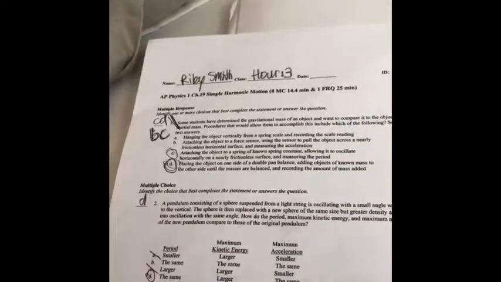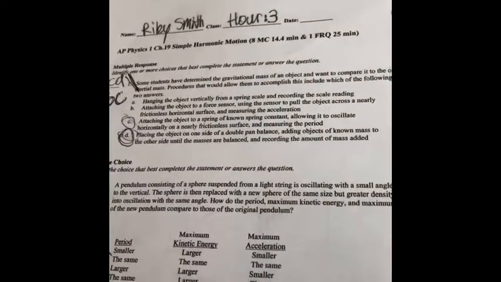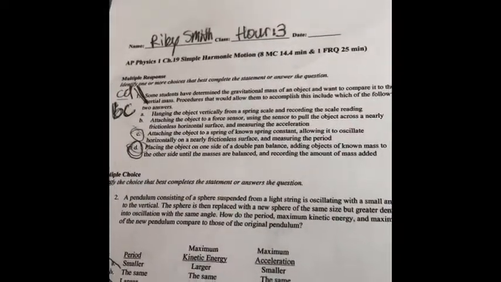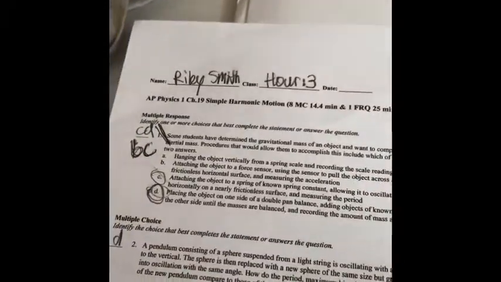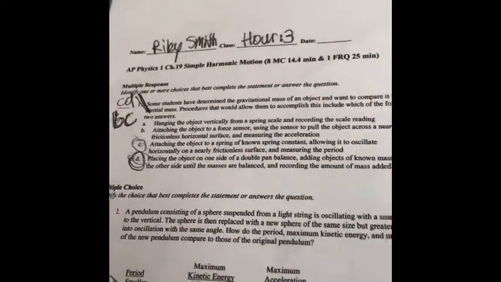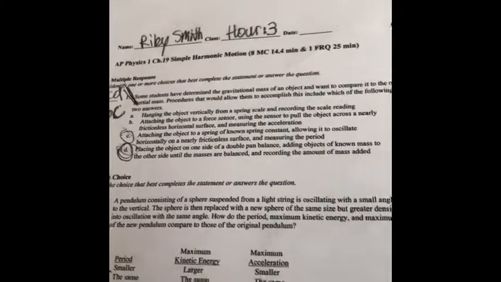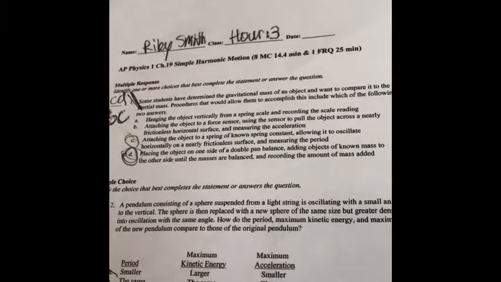These are Raleigh-Smith's Chapter 19 multiple choice corrections. On part 1, I had B, C. C was correct, D is not correct. It'd be B and C, because to find the inertial mass, you would use force equals mass times acceleration. And on B, it says attaching the object to a force sensor, so you'd be able to get the force, and so you'd be able to find the mass, the inertial mass.